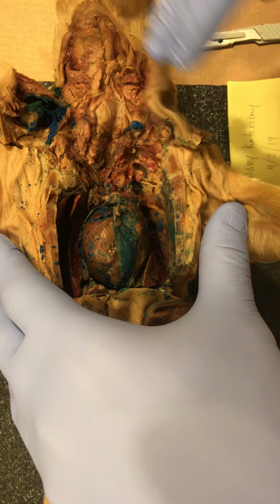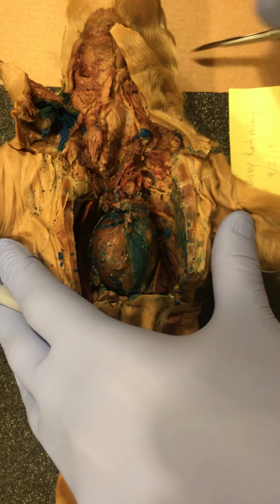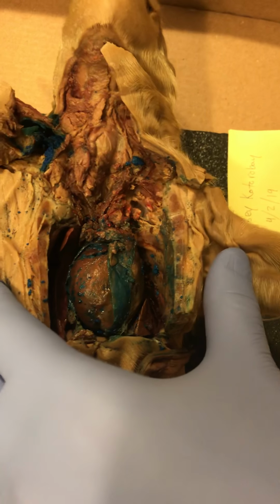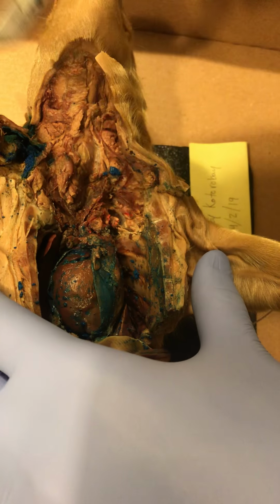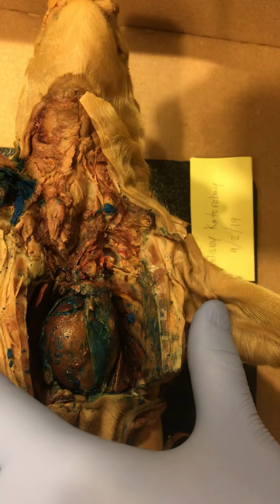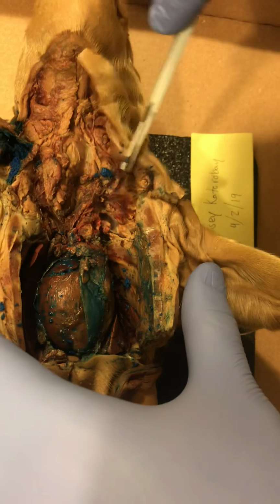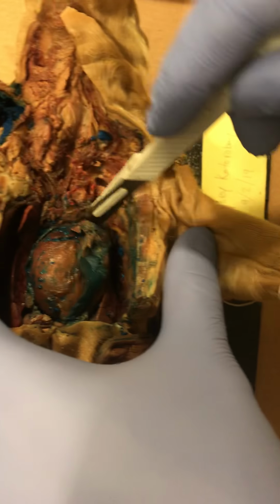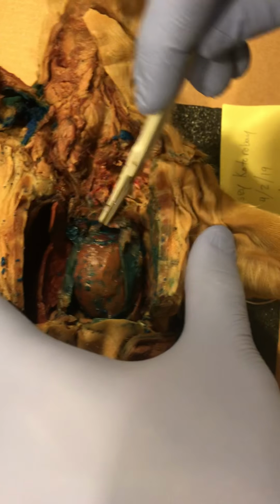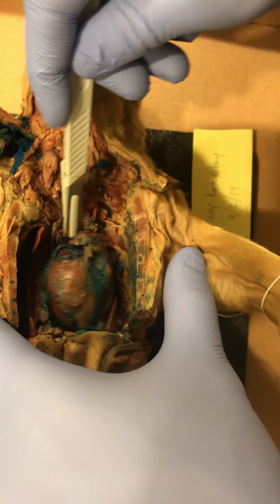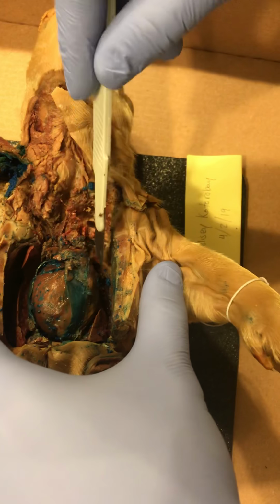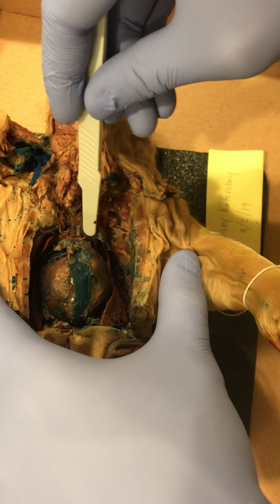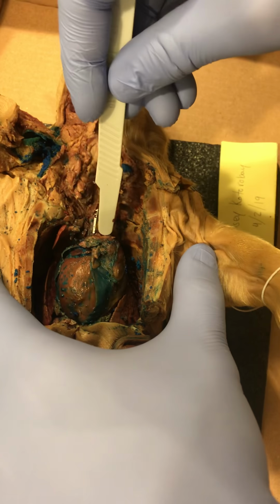We've already exposed the area to the best of my ability. It feels like I may have cut a little too deep initially, but we do have the remnants of the original dissection here. One thing that this video set of instructions wants us to do is to remove the heart so that we can get a better look at the lungs. So I'm going to knock that task out of the way right now.